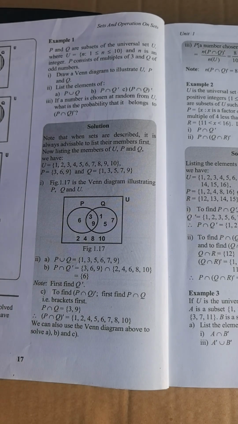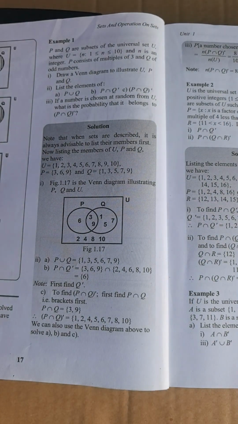We have done this so far, so let's do some practicals if you can remember what we learned. The first one says that we should draw a Venn diagram to illustrate U, P, and Q. And the next one says to list the elements of A, P union Q; B, P intersection Q complement; C, P intersection Q, all complement. Then if a number is chosen at random from U, what is the probability that it belongs to P intersection Q or its complement?